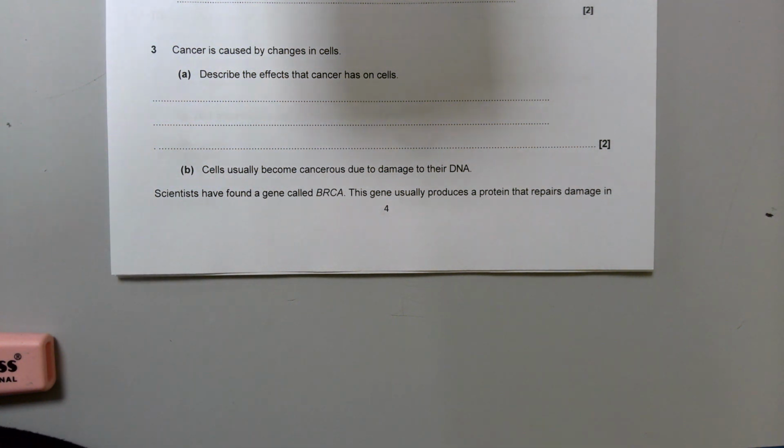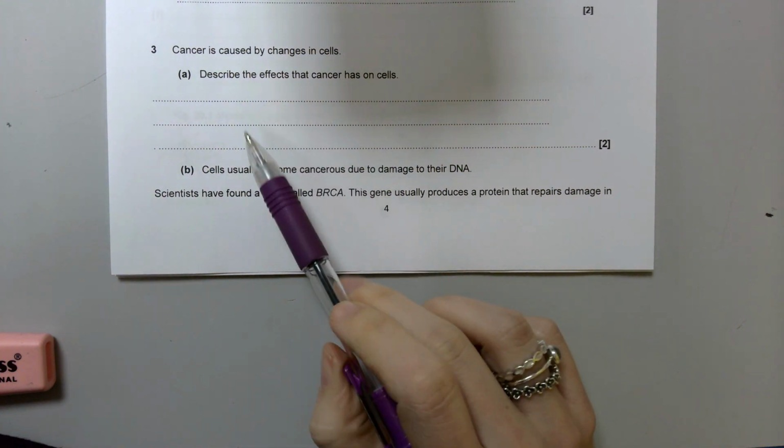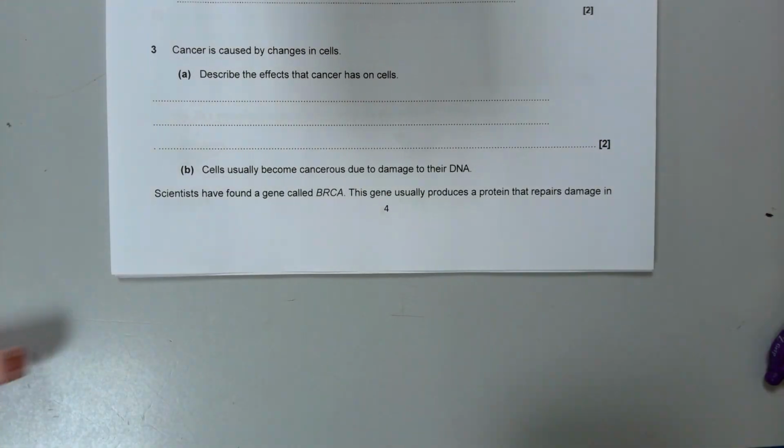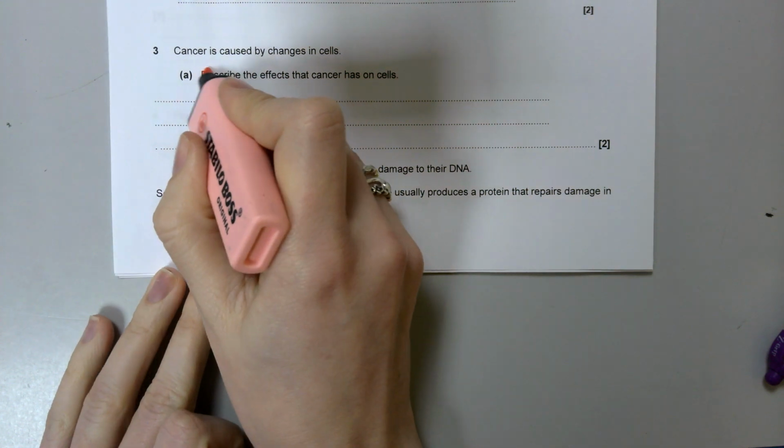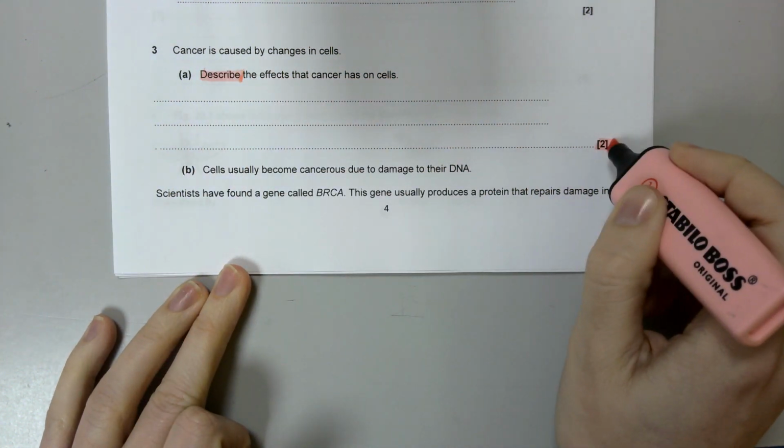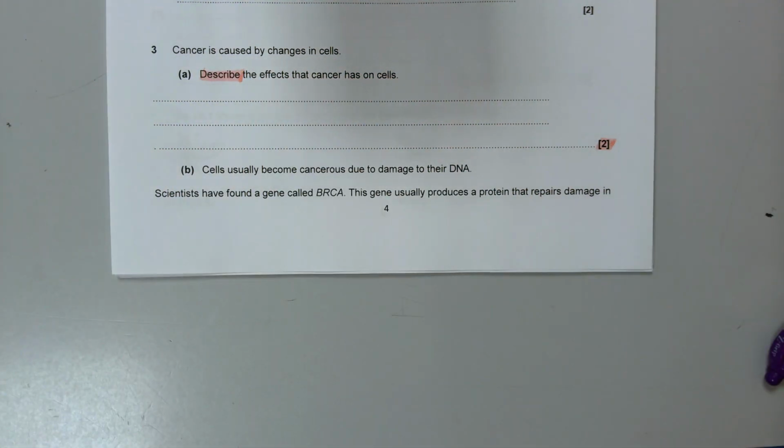The next question is on cancer. So cancer is caused by changes in cells. Describe the effect that cancer has on cells. So again, it's a describe question and it is 2 marks. So I want 2 points stating a couple of facts. Okay, so what is cancer?